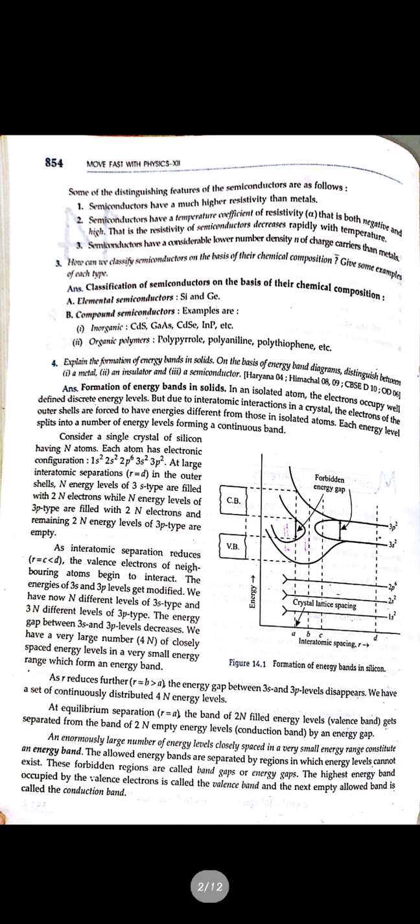So the main characteristic of semiconductors is that they have a much higher resistivity than metals, but less than the insulators. We can conduct electrons in semiconductors, and we know that the resistivity of semiconductors decreases with temperature, because temperature and resistance are related to each other.